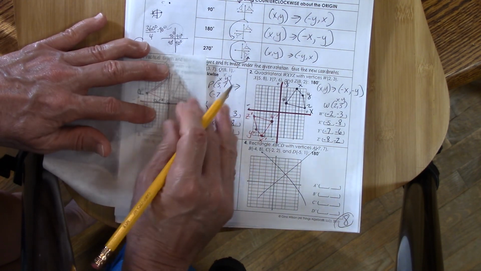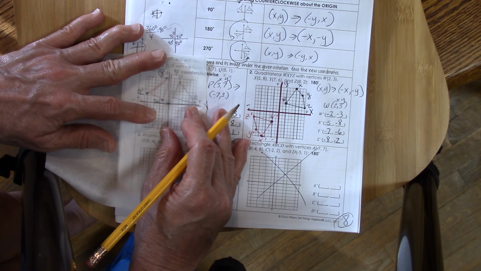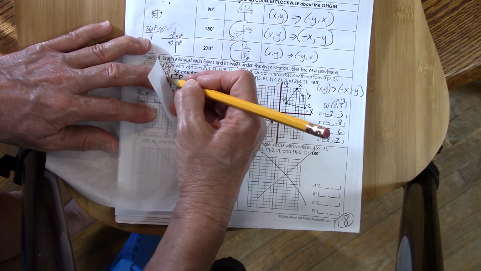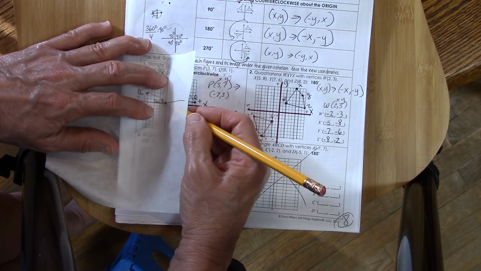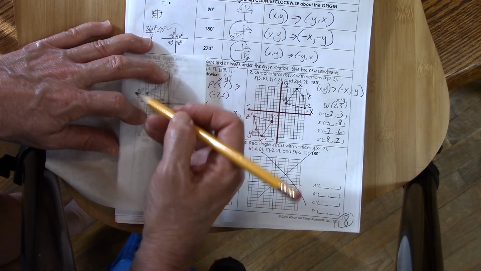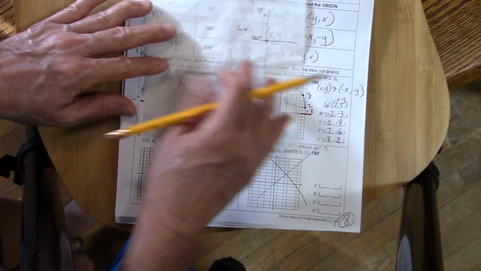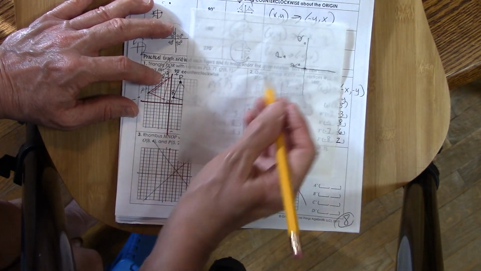Now make sure it's lined up. Okay? And then what you can do is pull up your paper and put dots where each one of these dots are. Okay? Do the same with R. Then put your paper up here so you know where your points are supposed to be.